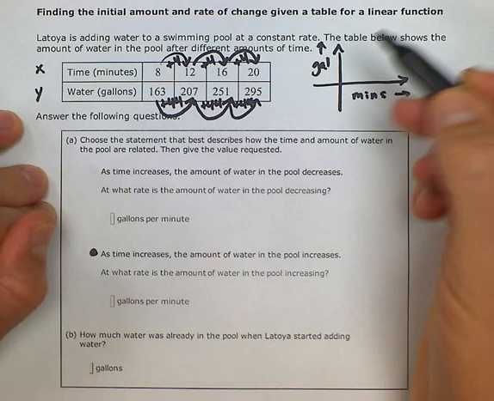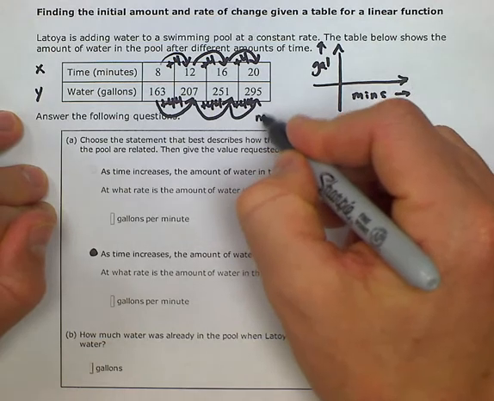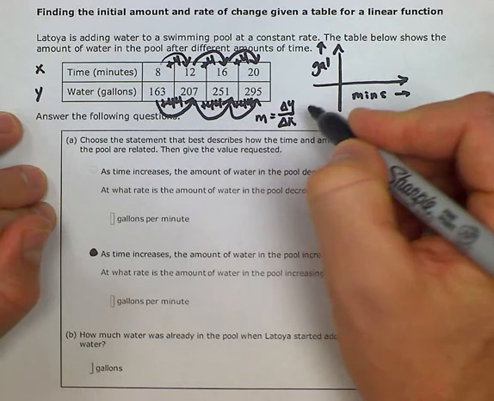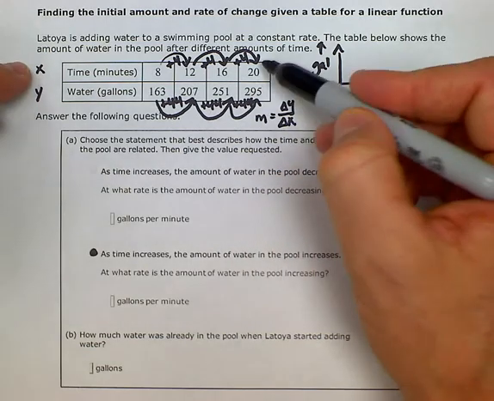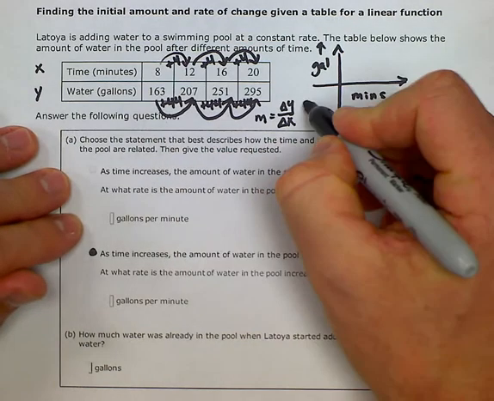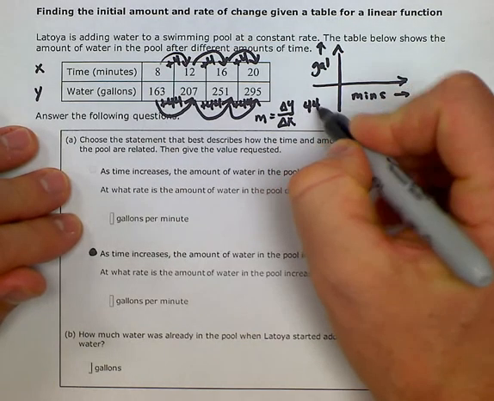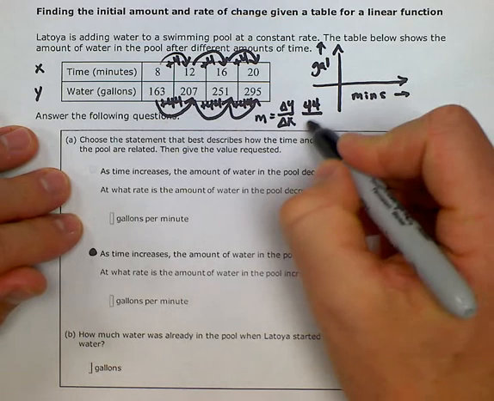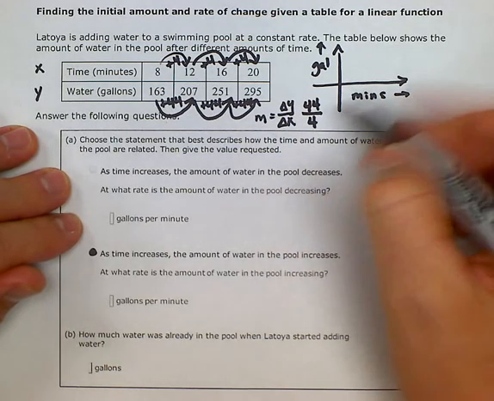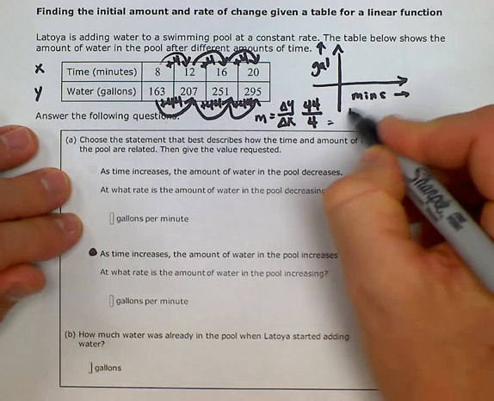So remember that our m, or our slope, is equal to the change in y over the change in x. So be careful with this, because here it's set up as x over y. So we'll need to flip these. So for every 44 gallons, it's an increase of 4 minutes. Or we can reduce this down. 4 goes into 44 11 times, so this equals 11 over 1.